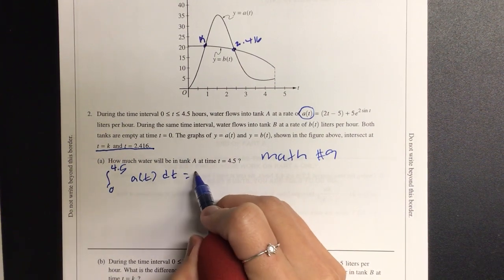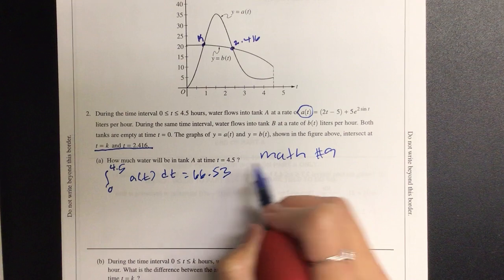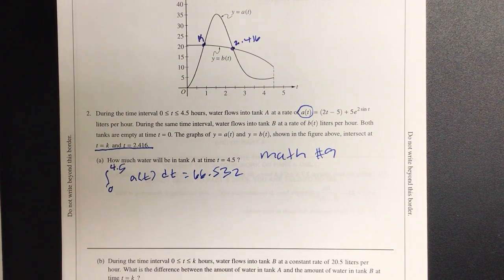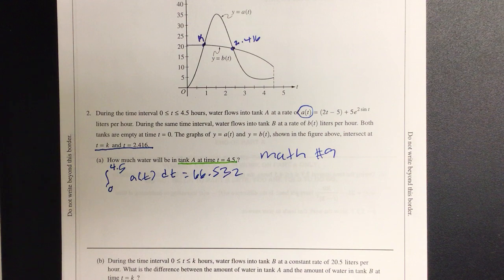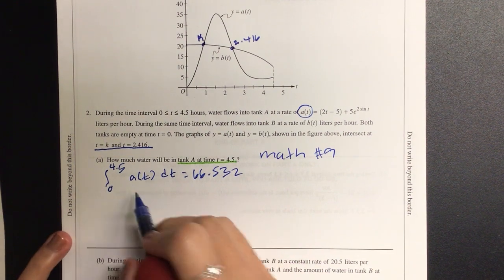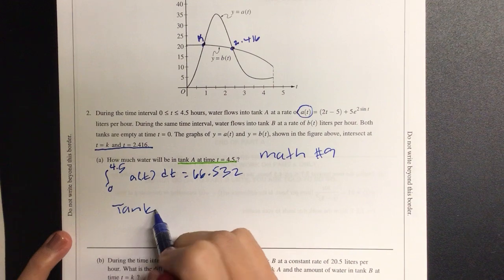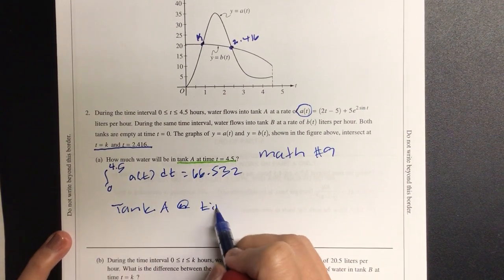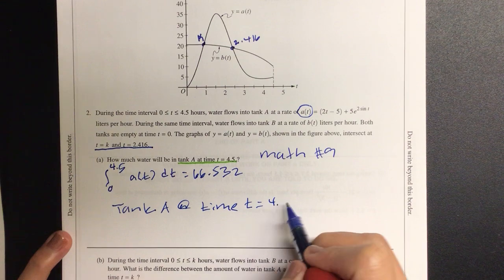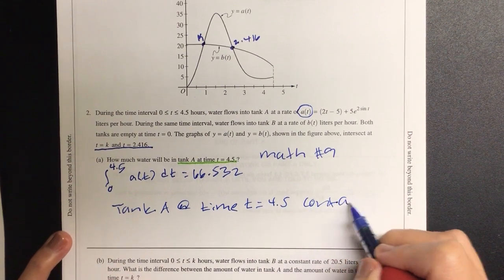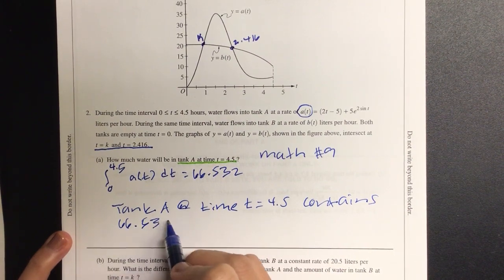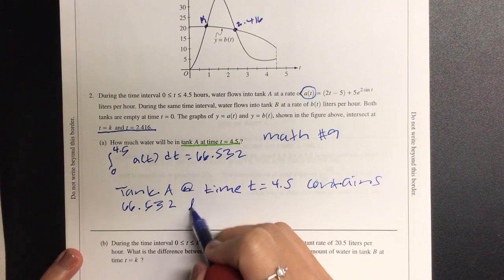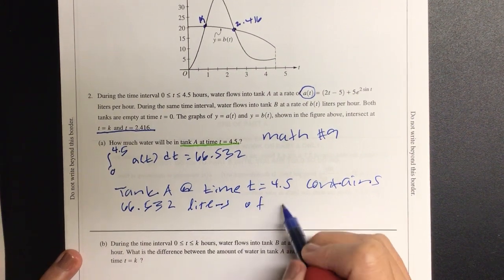Let's round this value to 3 decimal places. That's going to give us 66 point what? 532. And again, it has to be in sentences. So I would steal the sentence stem from the original question. It says, tank A at time t equals 4.5 is going to accumulate that many liters of water. So let's write out: tank A at time t equals 4.5 contains, or has, however you want, 66.532. And what was the units on this one? Liters of water.